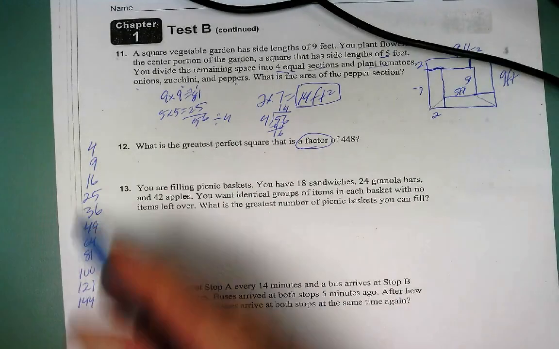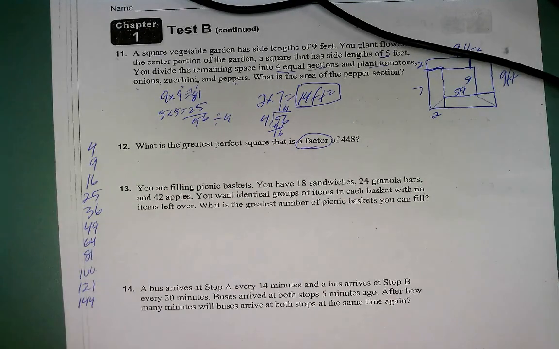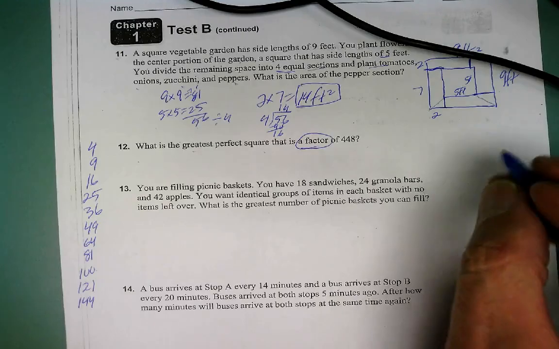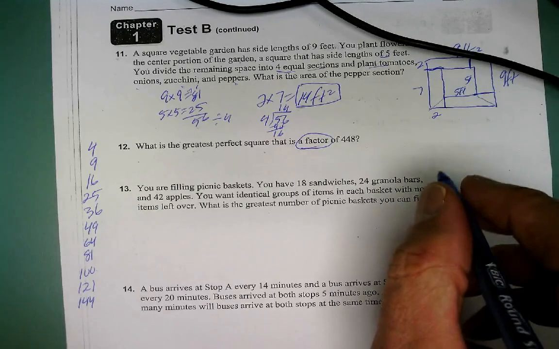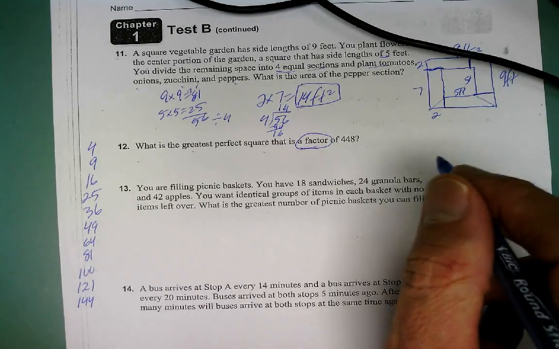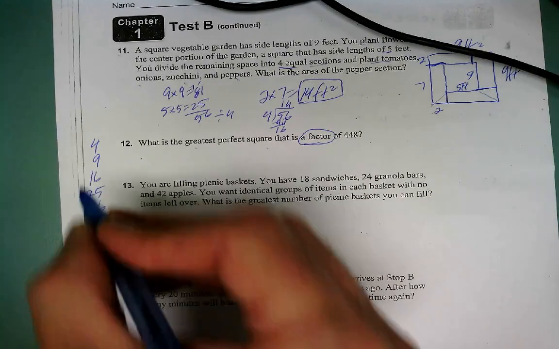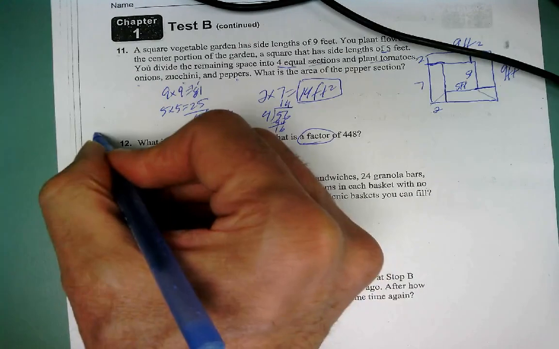That's one strategy. Another strategy is you just get all the factors and make a list. 1 times 448, 2 times 224. That gets kind of hard, right? So what's going to fit in there? Well, it turns out after a lot of guessing and checking, some people got the 16, some people got the 4. Those are perfect squares. They fit into there.